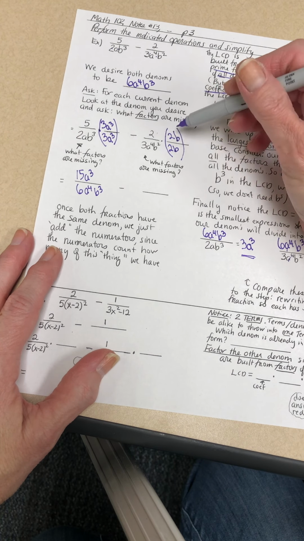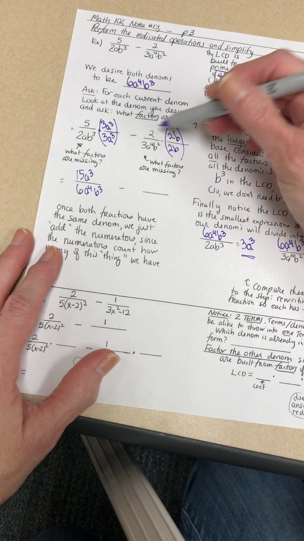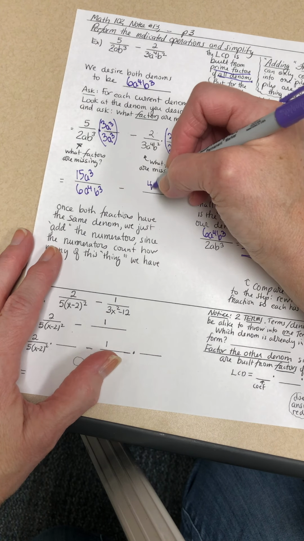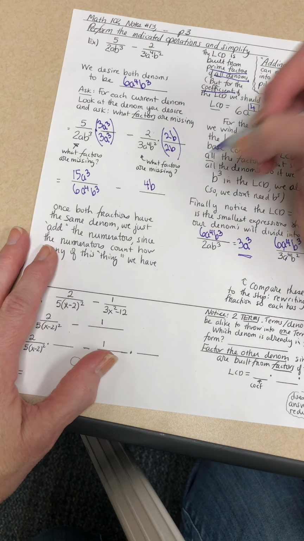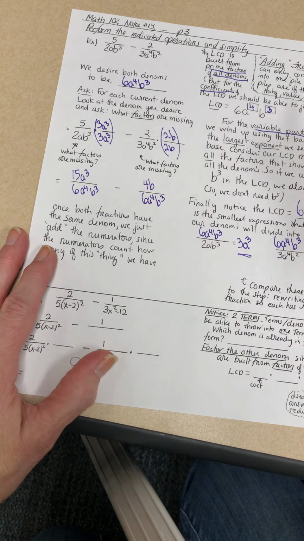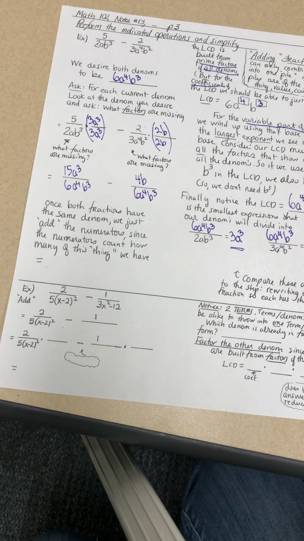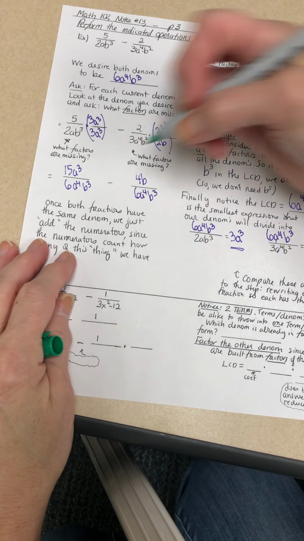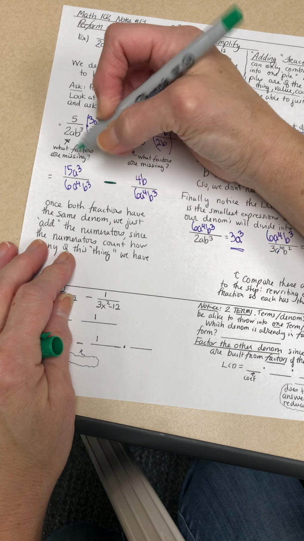Now, multiply across the numerators and denominators. This numerator is 4b, and the denominator is 6a to the fourth b cubed. All right. Once you have a common denominator, you just add the numerators, and be careful. I do see students go a little crazy right here.